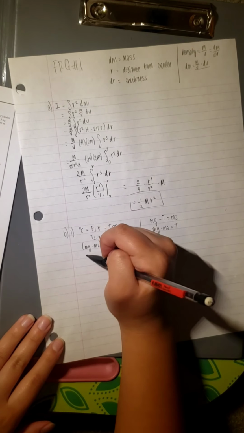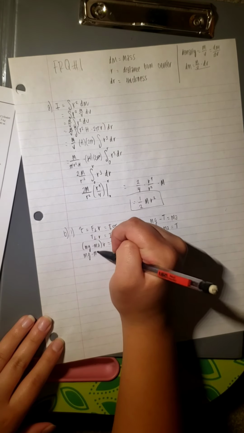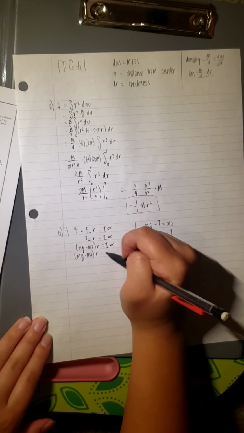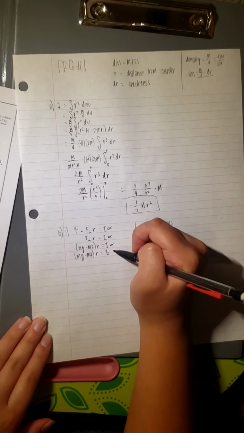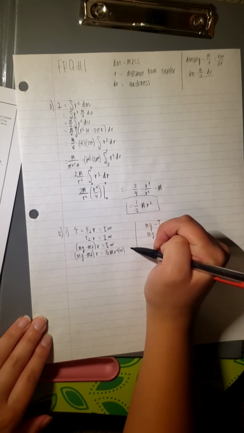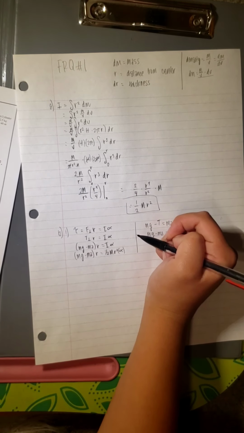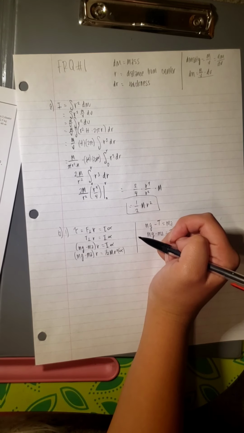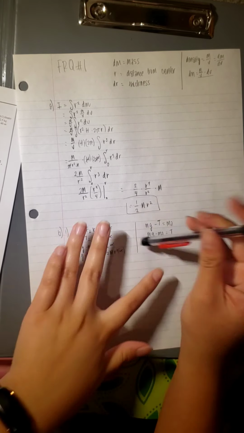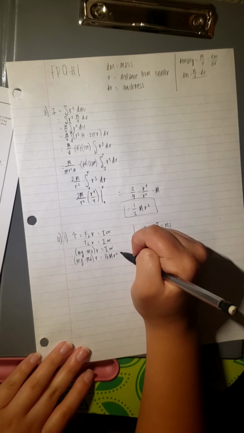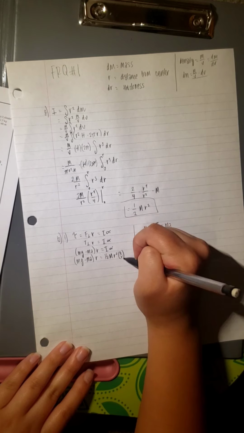Alright, so now let's expand I. We know I is 1/2 mr squared, and then omega. Actually, it wants linear acceleration, so we should change this to a over r.